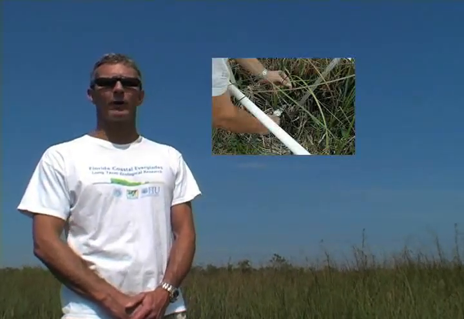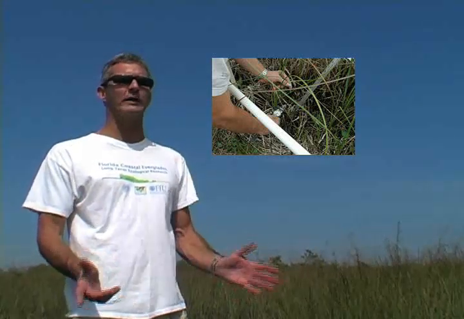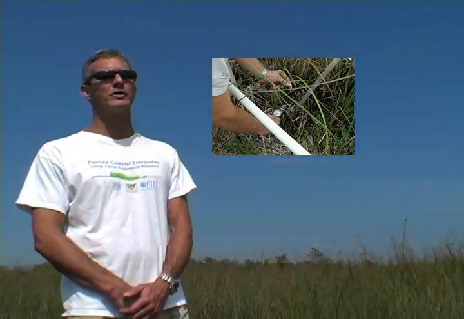The method that we're using, we actually developed for sawgrass in the Everglades, and it is a non-destructive method. It means that we don't actually damage the plants when we take our measurements, and it is the best way of estimating actual primary production in this kind of a wetland setting.